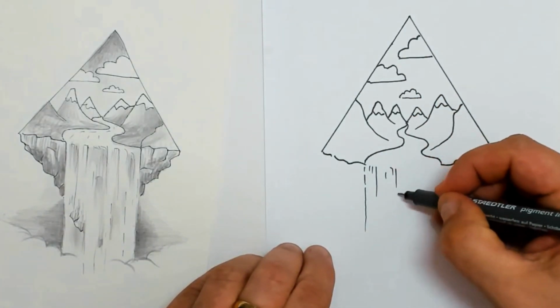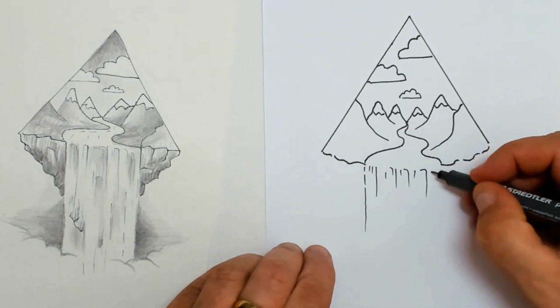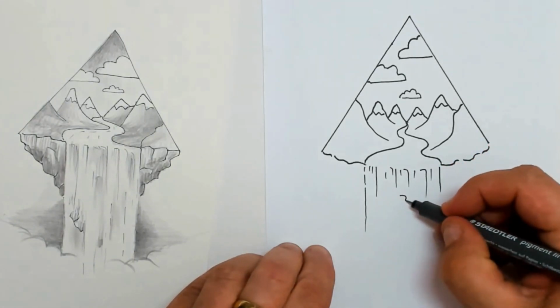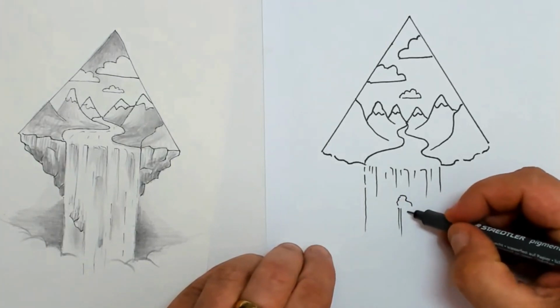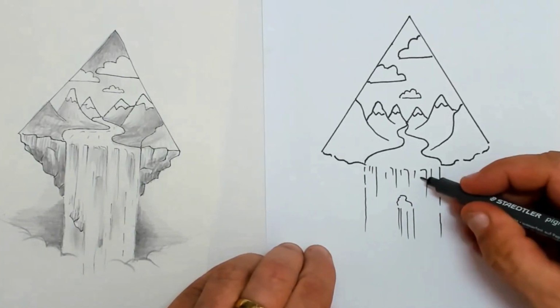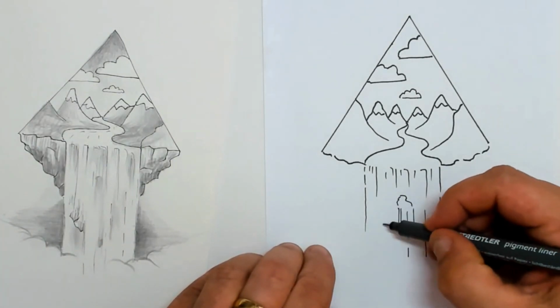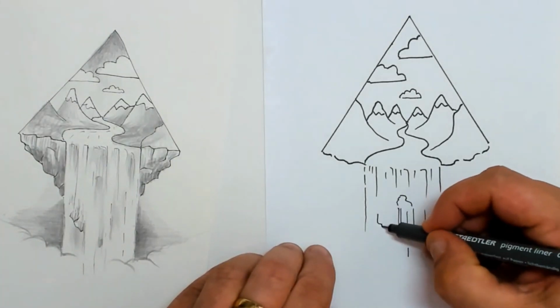Then it's time for the waterfall itself. All you need to do is draw some lines, and I also put in some pieces of rock that come through the water. Very easy.